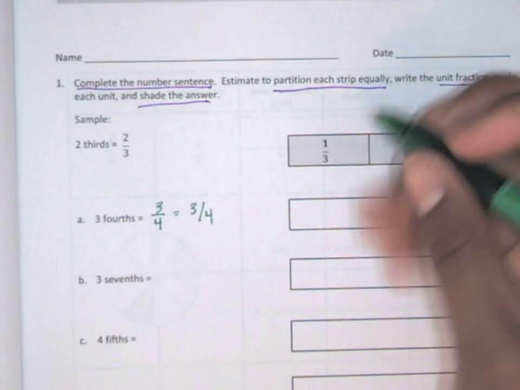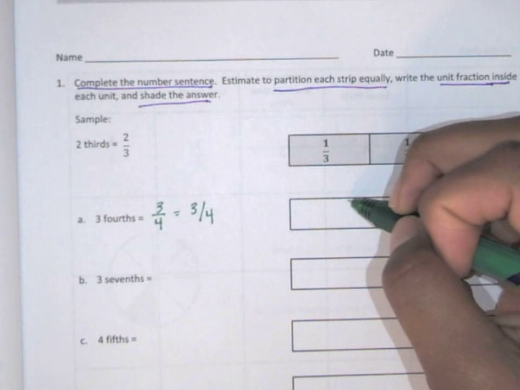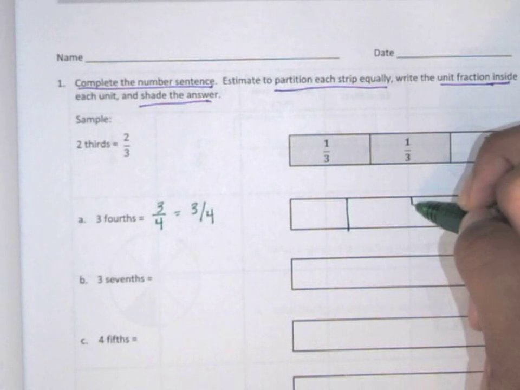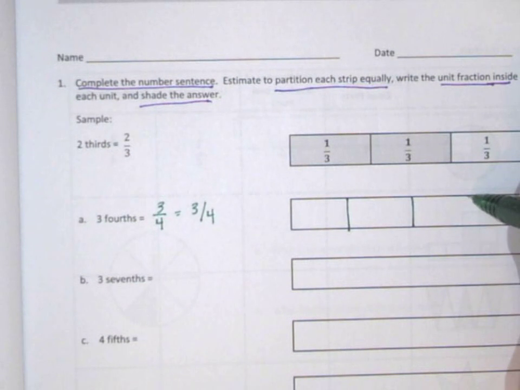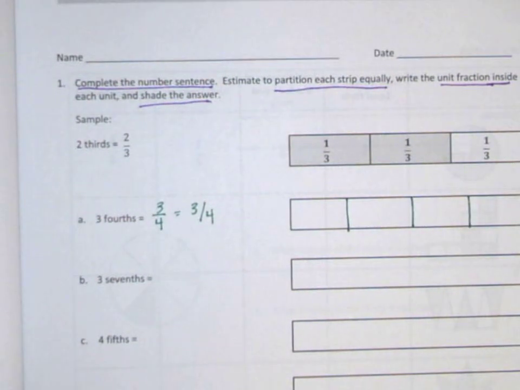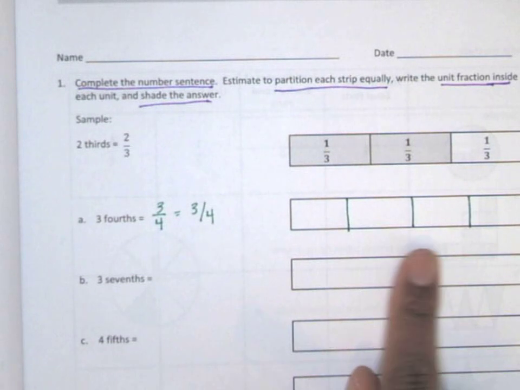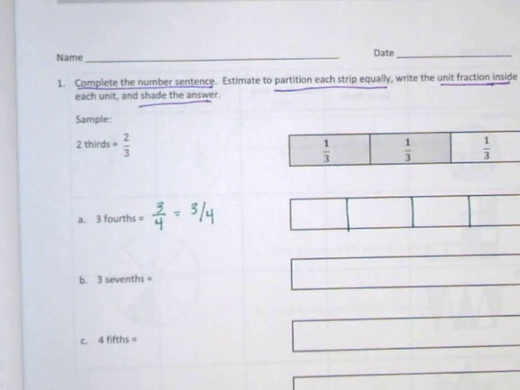That's right, 3 lines. So 1, 2, 3, and now I have my 4 sections. Remember, you want them to be as accurate as possible, so make sure that you complete yours with a pencil, okay, in case you need to erase. You really have to work on making precise and accurate lines when you're talking about fractions, okay? We want them to be equal.